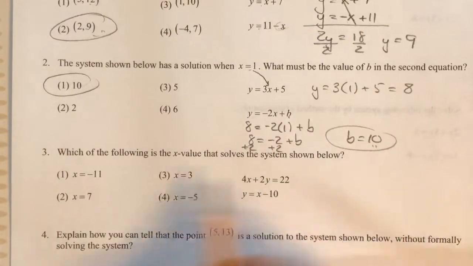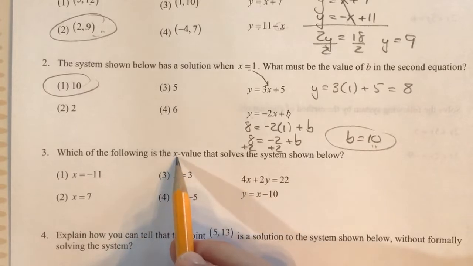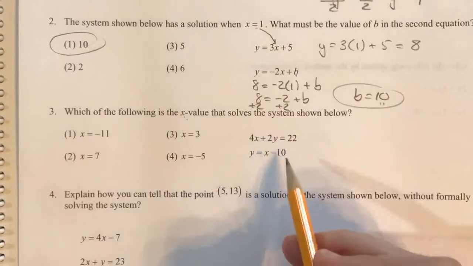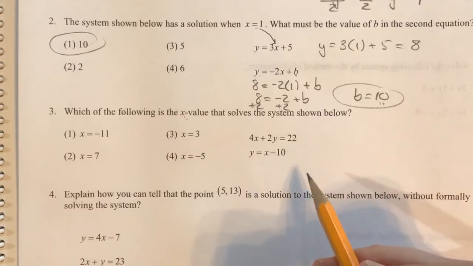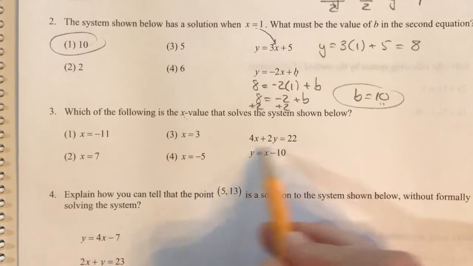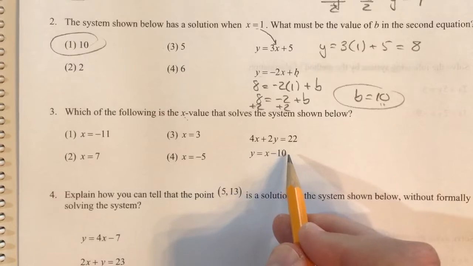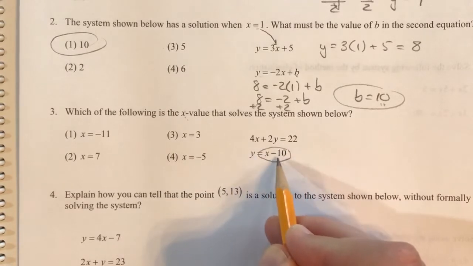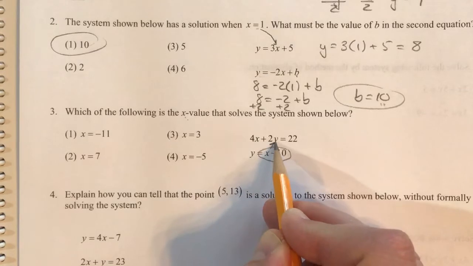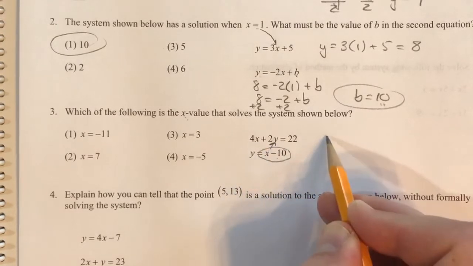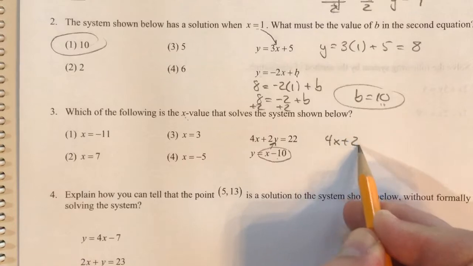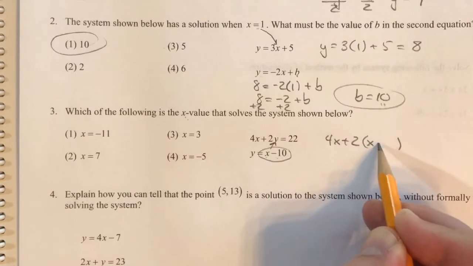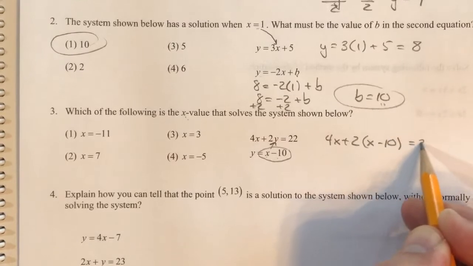Which of these is the x value? Sometimes we ask for the y value. On this one, we want the x value. We could do the elimination method, but this looks like it's set up for that other method called substitution. We're going to review both, but I'm going to take x minus 10 and replace that in here for y. Substitute it in. So 4x plus 2, replacing y with x minus 10, is equal to 22.